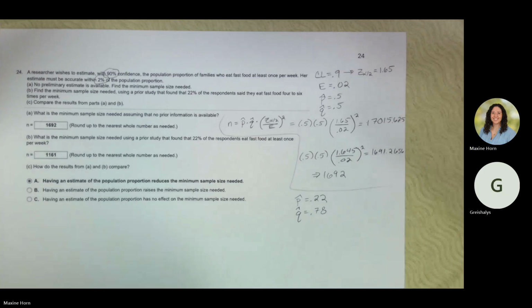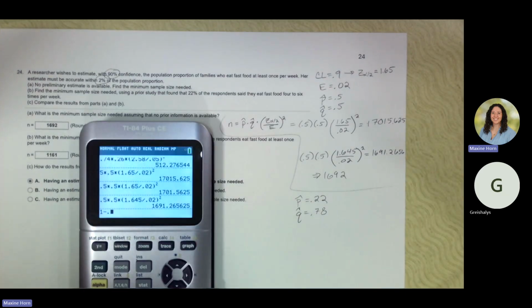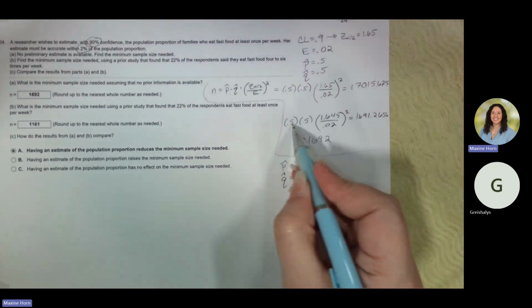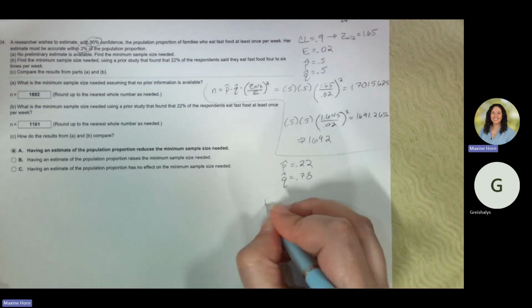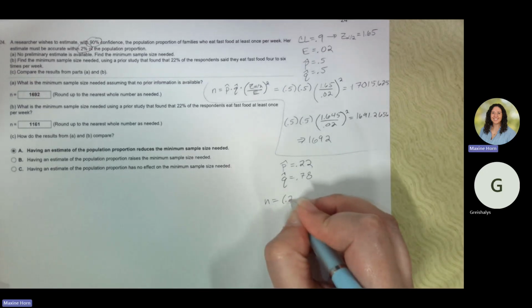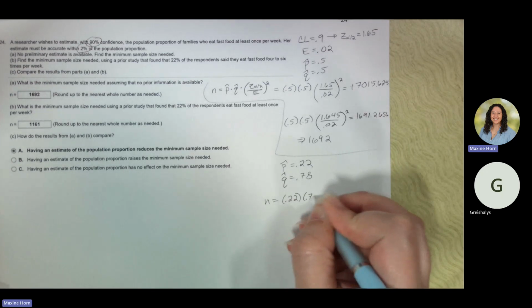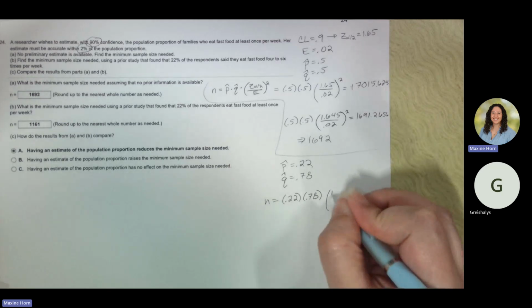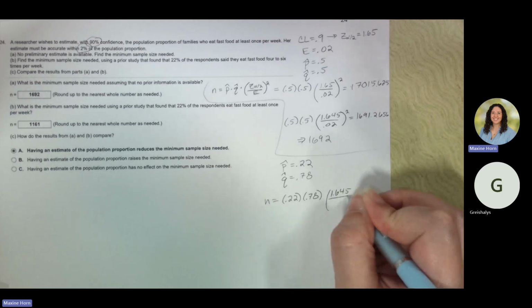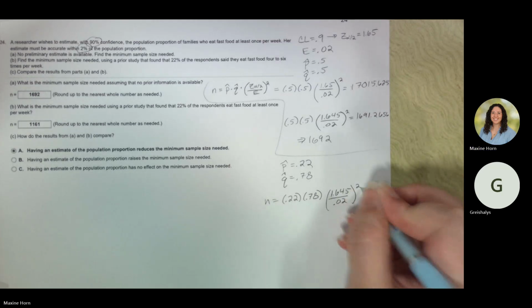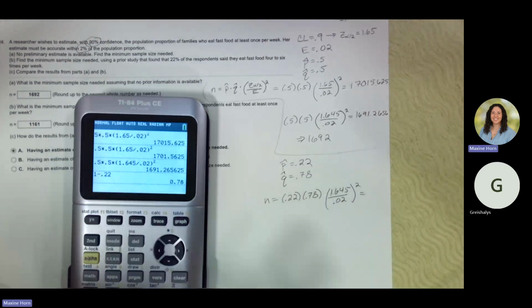Right? Am I having a brain freeze? Yes. Okay. All right. So now we're going to do this again. Same formula, except instead of 0.5 and 0.5, now we have 0.22 as our p hat, 0.78 as our q hat. We're going to do the whole 1.645 because that's what it liked.